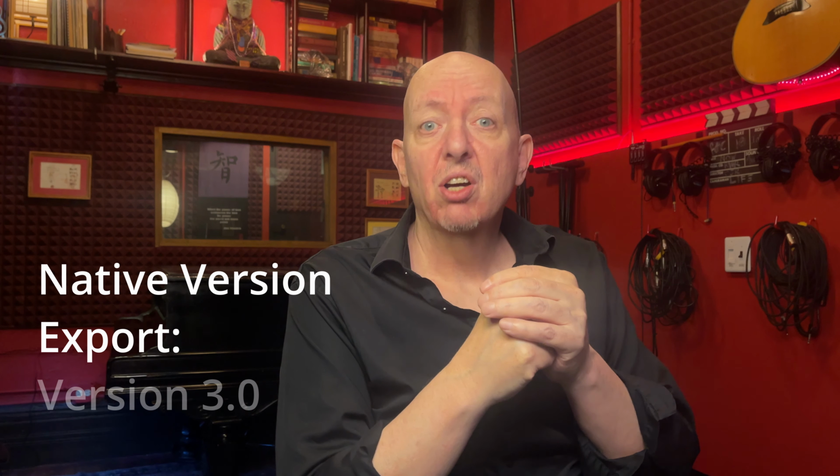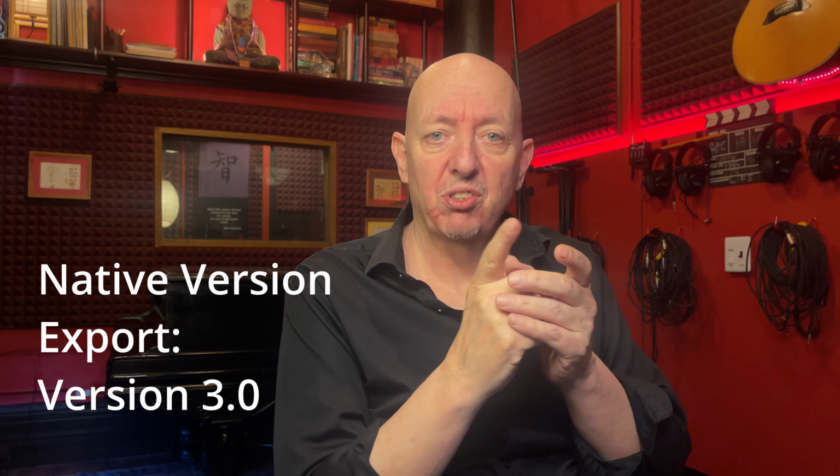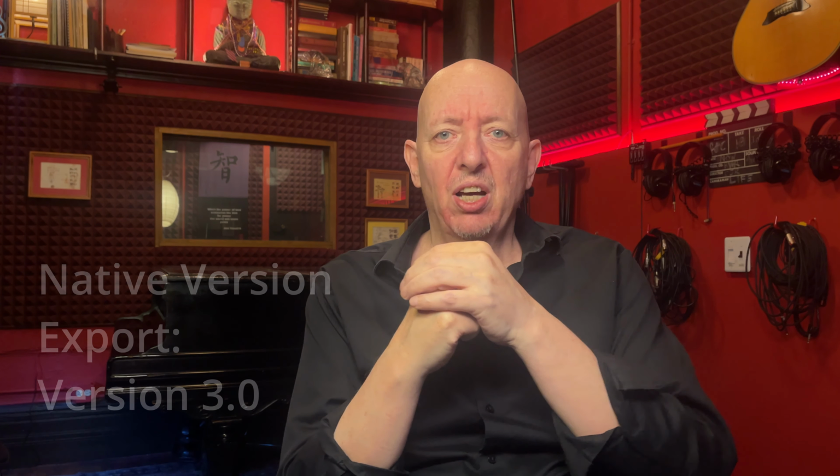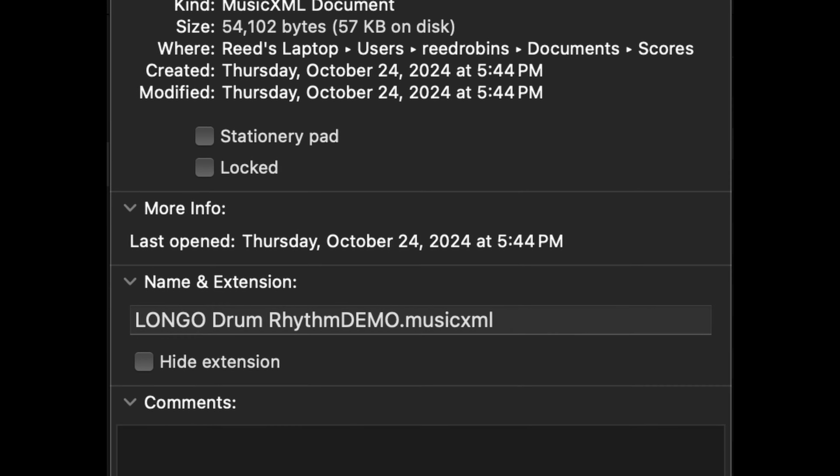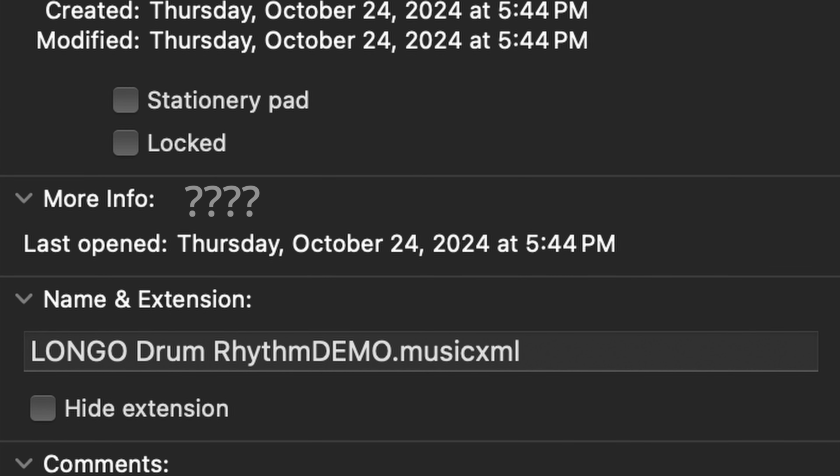What version of musicXML does Sibelius in fact support? Version 3.0, at least I think so. Once I found out that you just can't see it in the Get Info window on the Mac, I tried to find a piece of software for determining what version a musicXML file is. You can see a lot of stuff in that Get Info window.